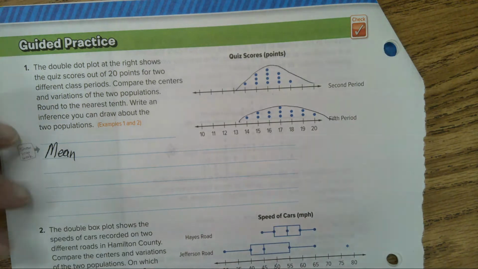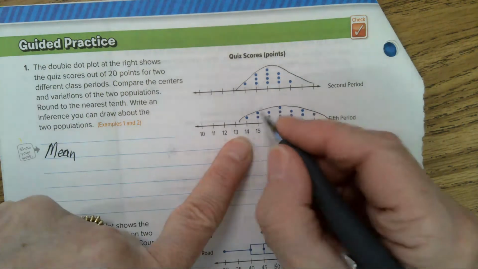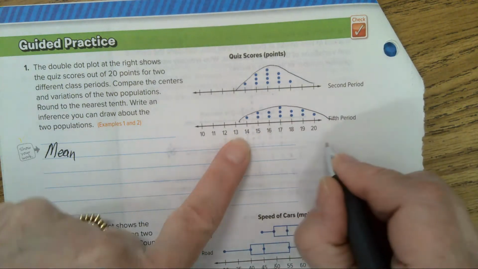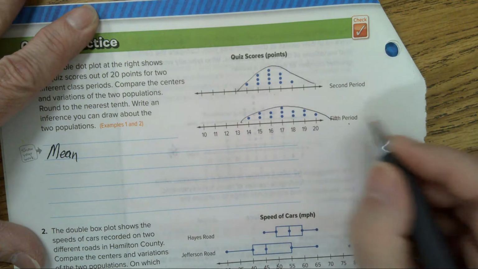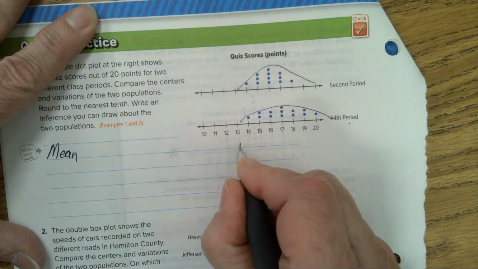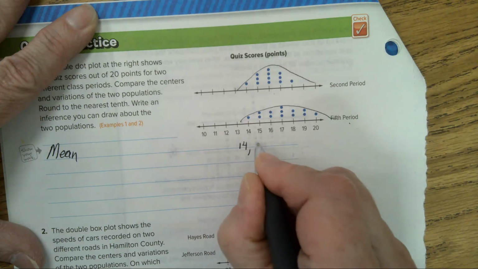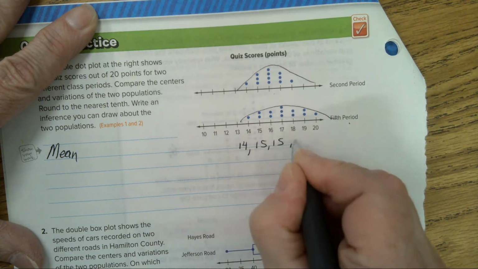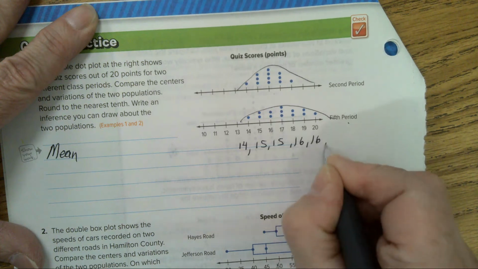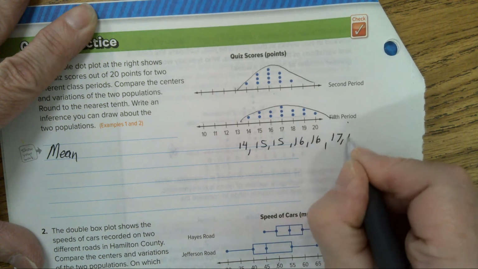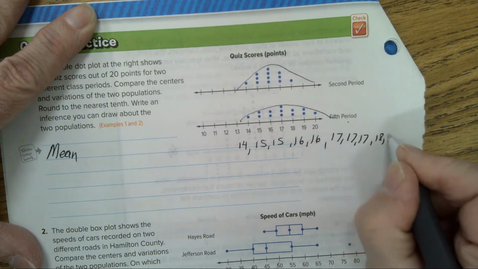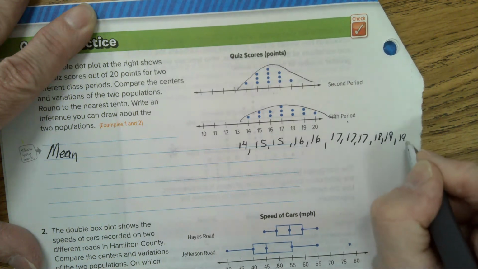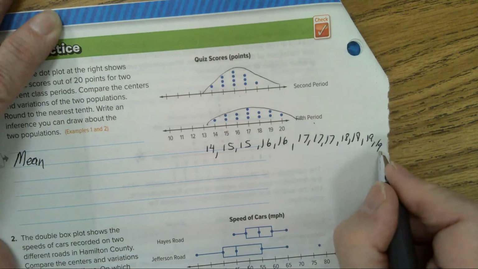Now, to find the mean, I'm going to do 5th period first. You have 1 14, 2 15s, 2 16s, 3 17s, 2 18s, 2 19s, and 1 20.